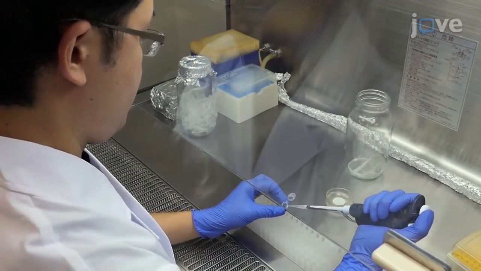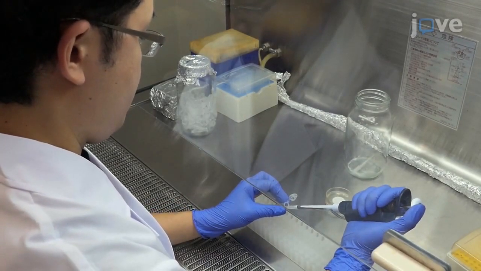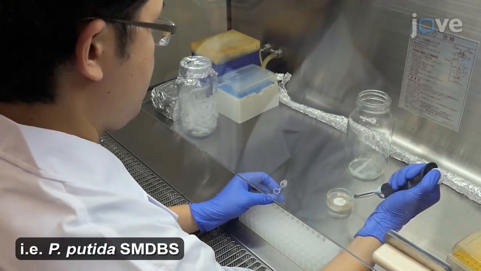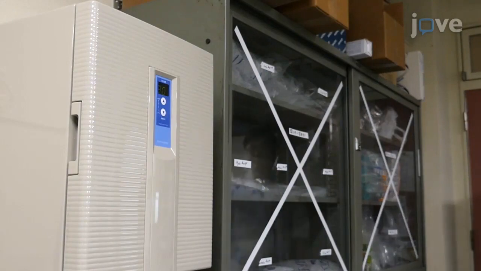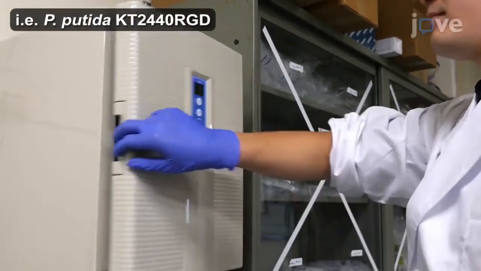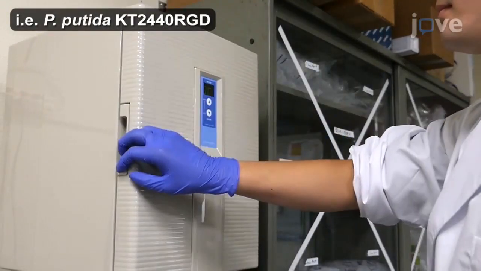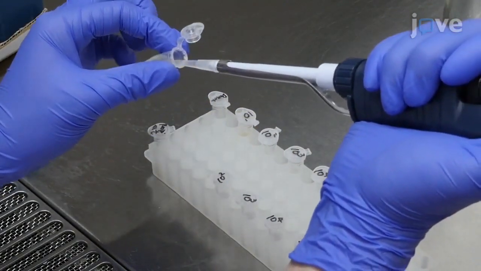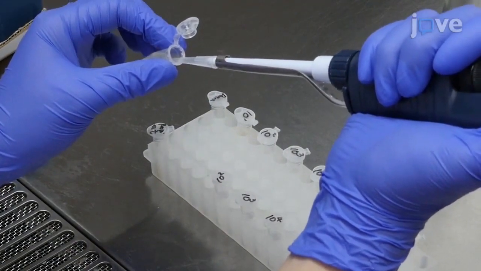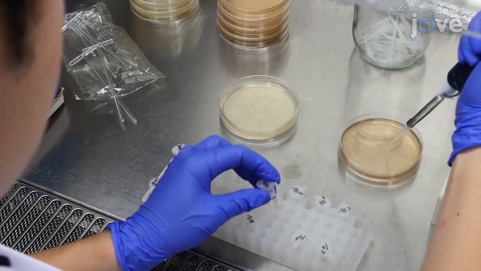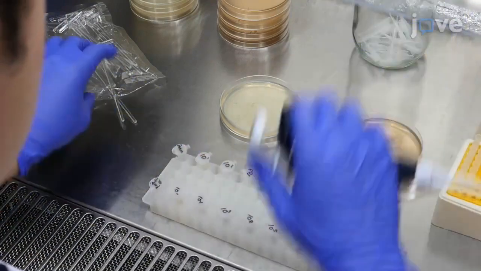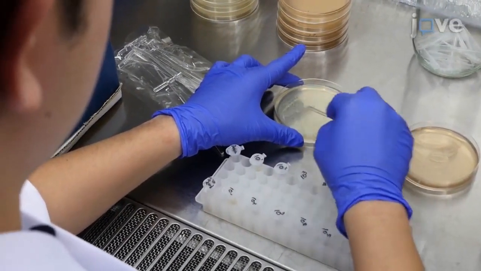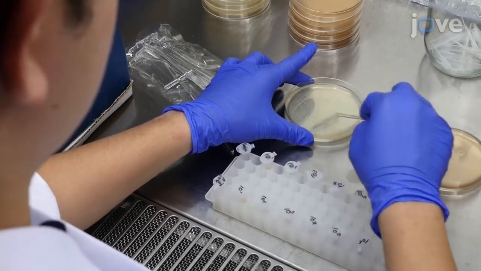To calculate the conjugation frequency by most probable number, filter mate 1 milliliter from an overnight donor culture with 1 milliliter from an overnight recipient culture for 45 minutes at 30 degrees Celsius, as just demonstrated. While the co-culture is incubating, serially dilute the original donor and recipient cultures for plating in triplicate onto donor Luria broth, or LB, plus kanamycin, or recipient LB plus gentamicin plates for a 2-day culture at 30 degrees Celsius.